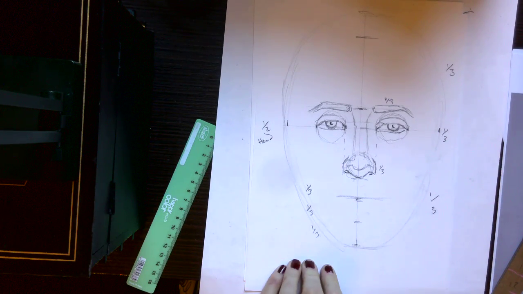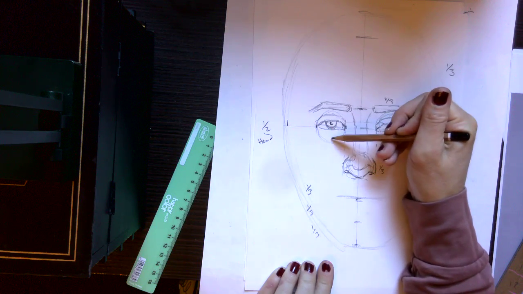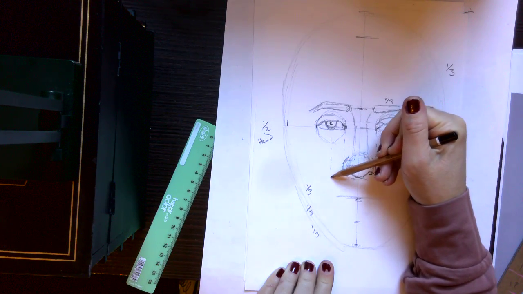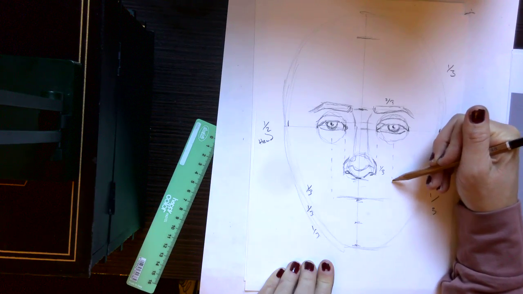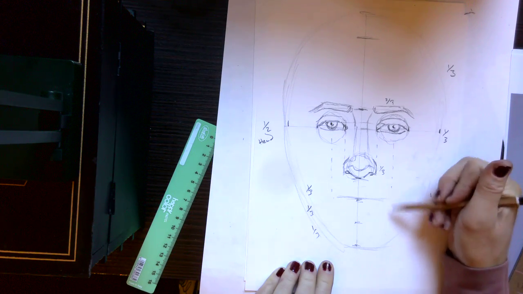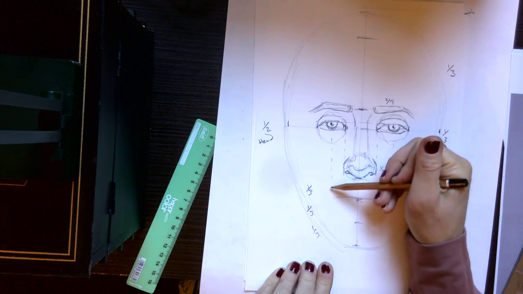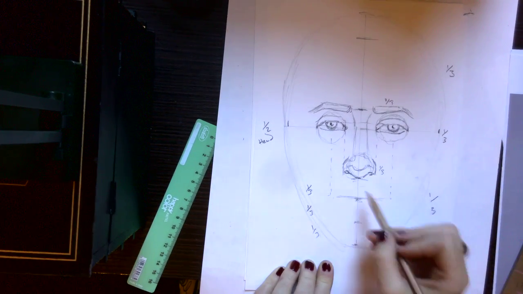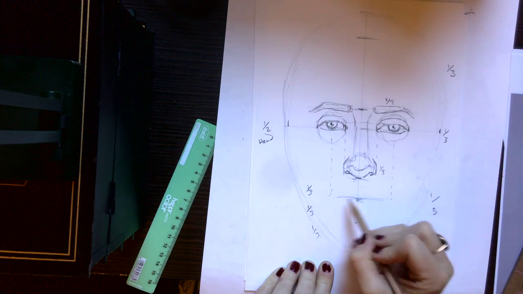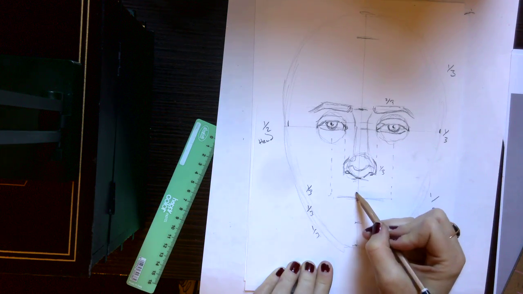And this is another super useful measurement. The sides of the lips are going to align with the pupils if someone's looking straight at you. This also stays pretty constant no matter which way you're looking at someone. So it's a really useful measurement. And this line represents the center of the lips.